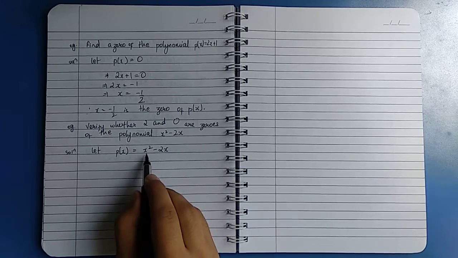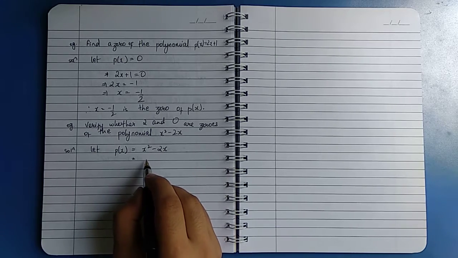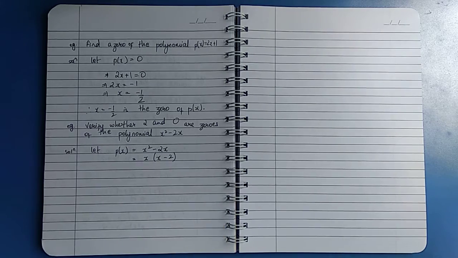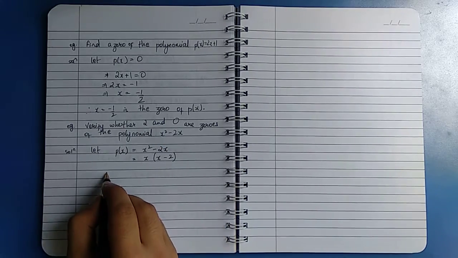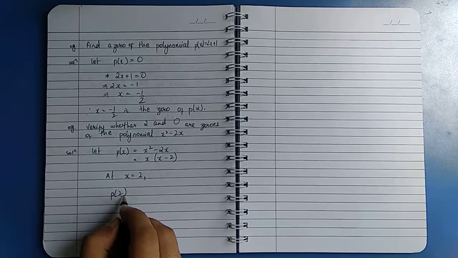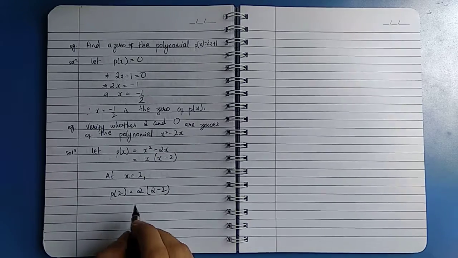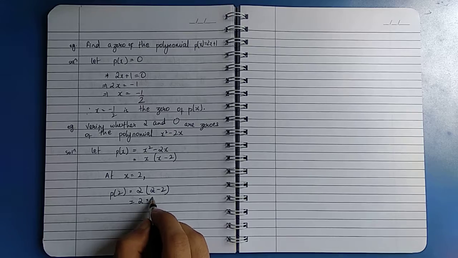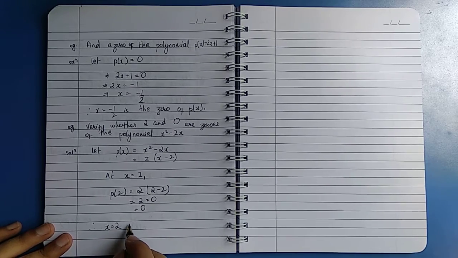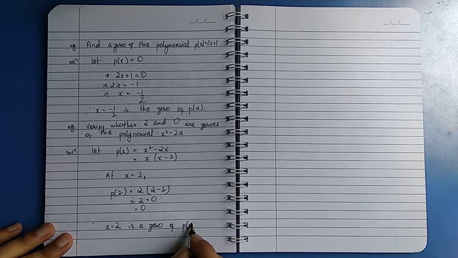So as we can see, we can factorize this. Factorization basically means whatever there is common, we put everything in brackets. So if we take x common, we get x minus 2. Now we'll put the values one by one. So at x equals 2, p of 2 equals, in place of x we are replacing 2, 2 minus 2. 2 minus 2 is 0, 0 into 2 is basically 0. Therefore, x equals 2 is a 0 of p of x.